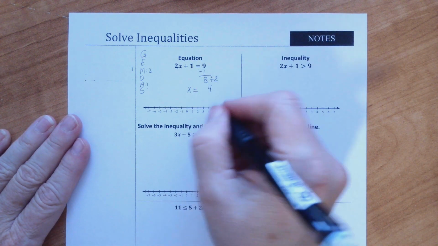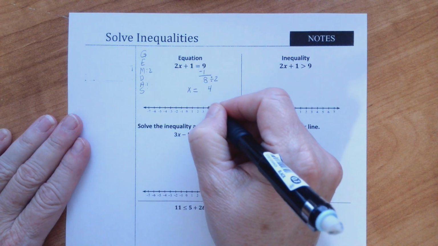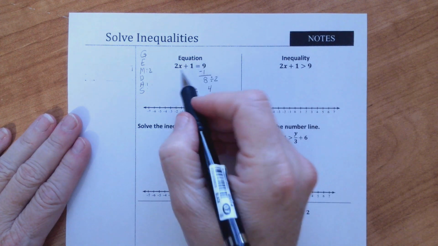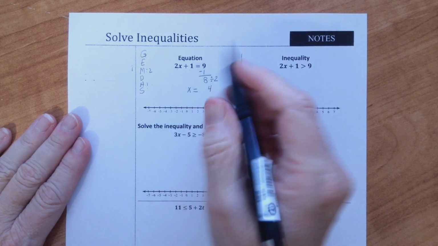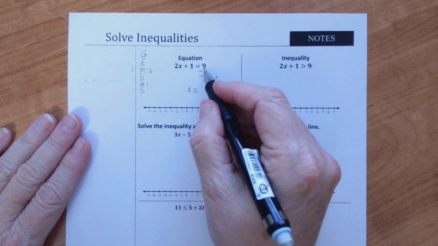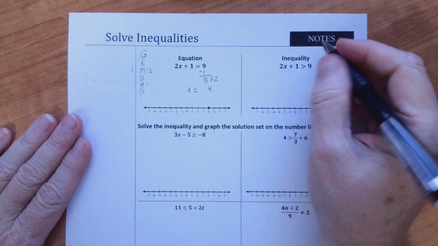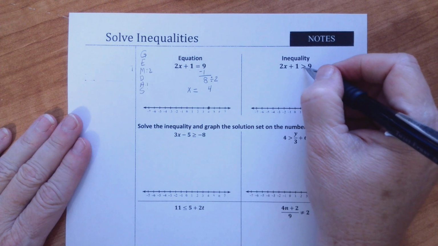If we're to graph that, we're going to make a closed circle or closed dot, and that is the only answer that's going to work. And we could put this in Desmos and check to make sure that when we input 4, we get the answer of 9.